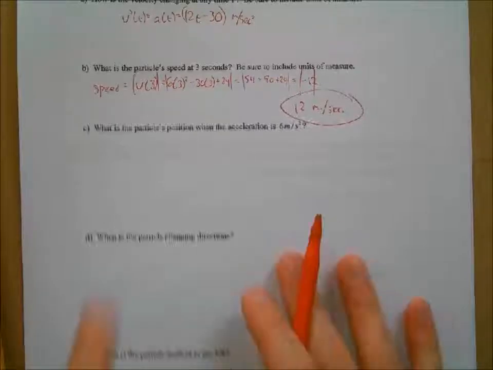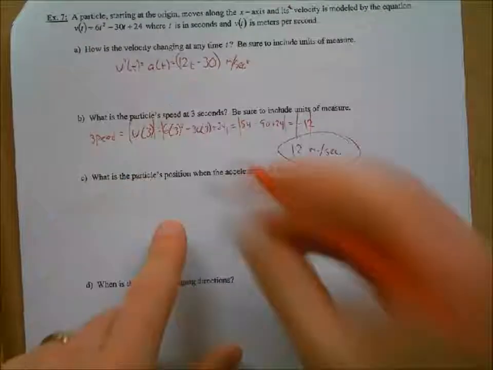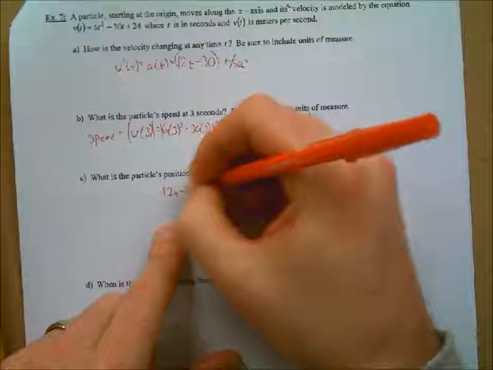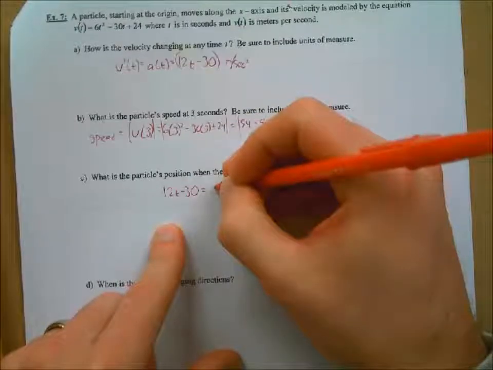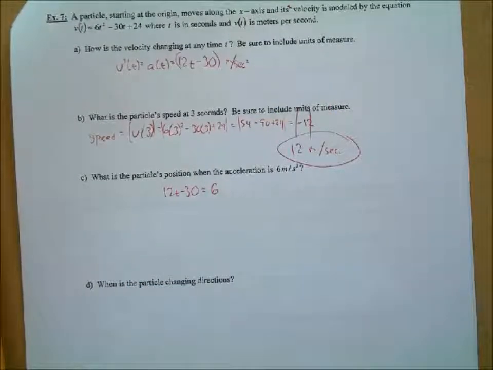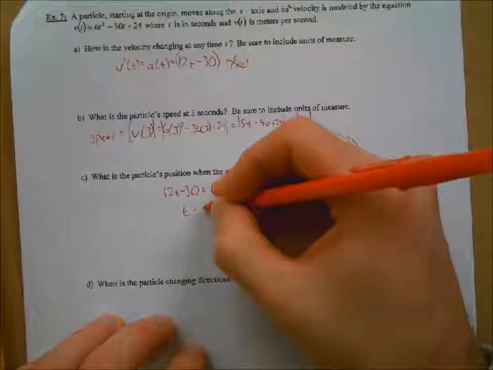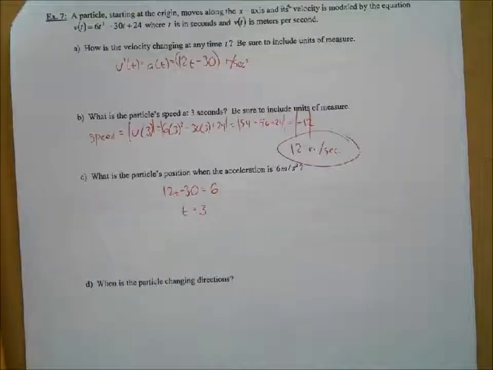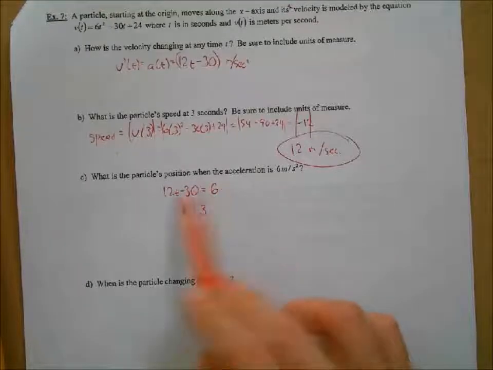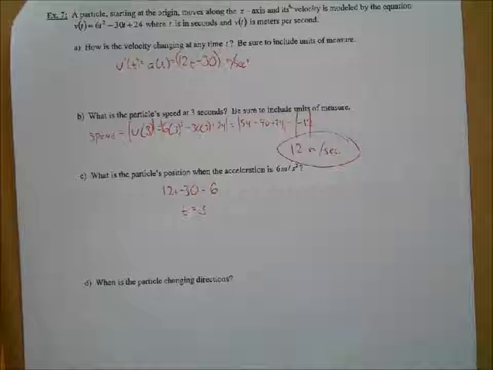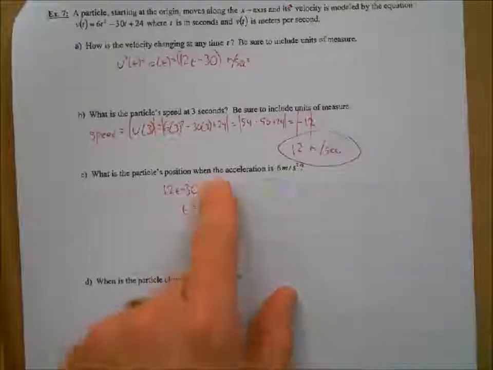We have from earlier 12t minus 30. We set that equal to 6. Add 30, get 36. Divide both sides by 12, you get t equals 3. We've got the time when the acceleration is 6 meters per second squared.